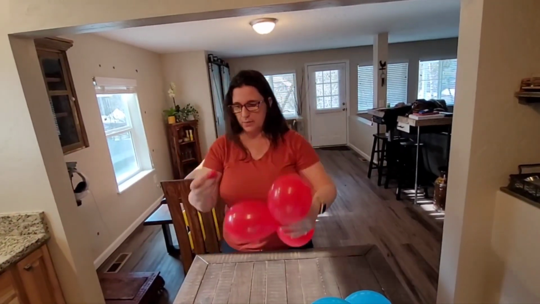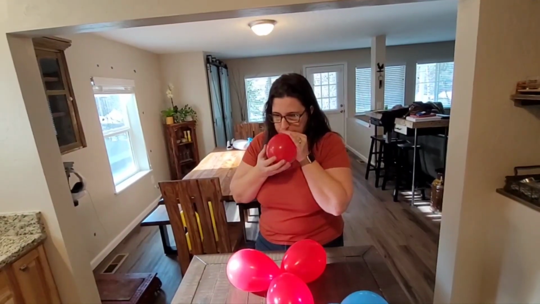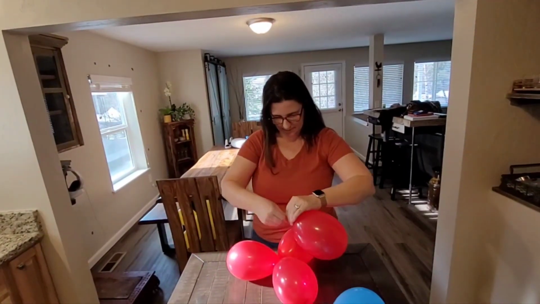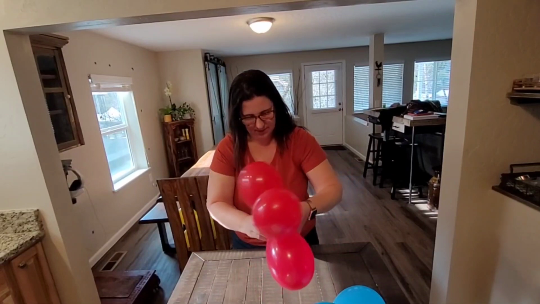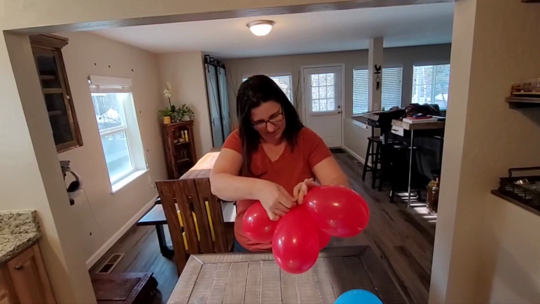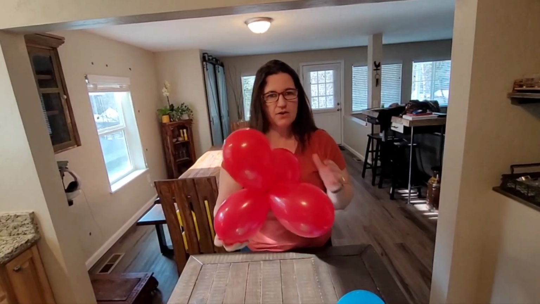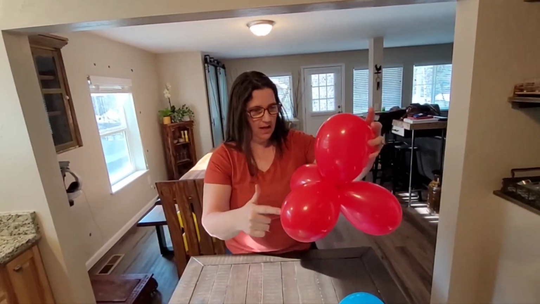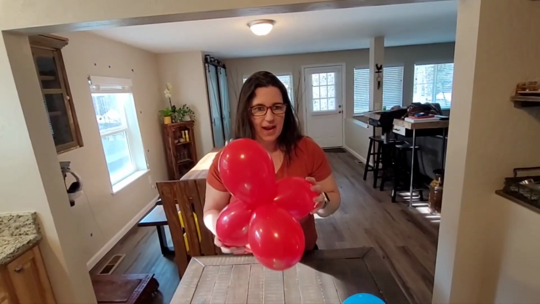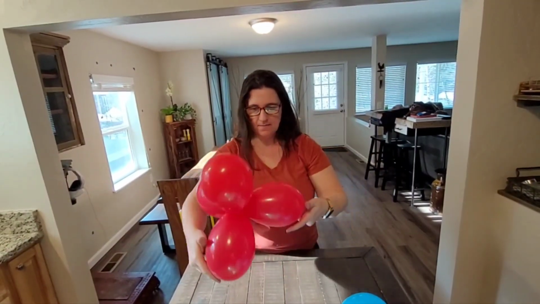So here we have that trigonal planar, and we're going to add a fourth bond to that central atom. There, so now you can see that all of those domains are oriented away from each other. And we get an electron domain geometry known as tetrahedral.